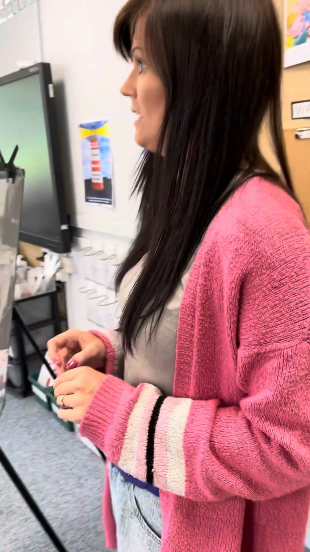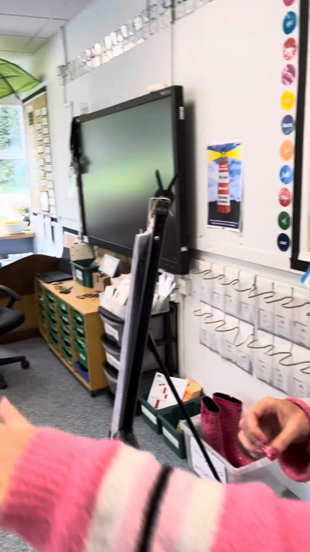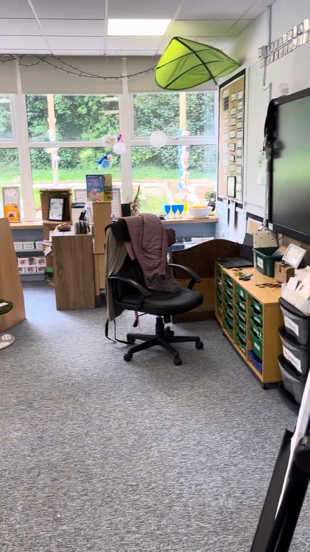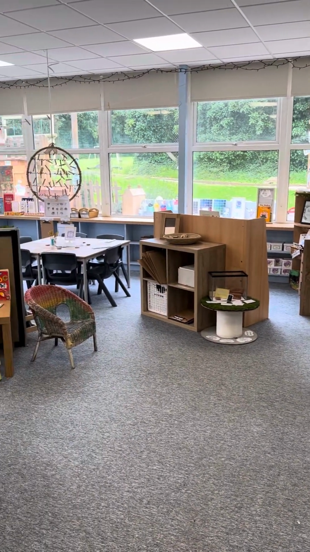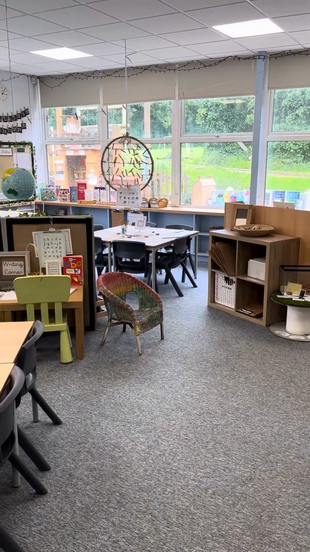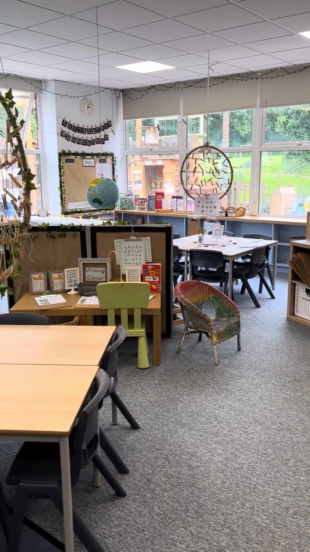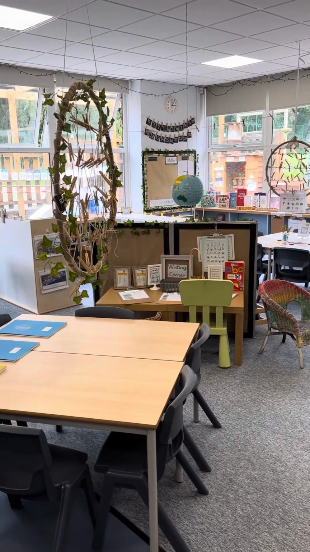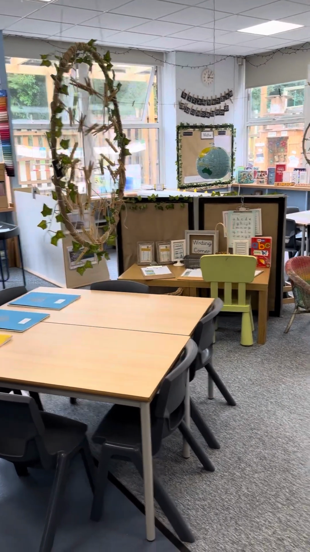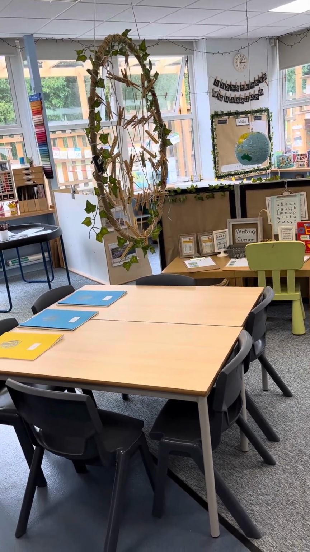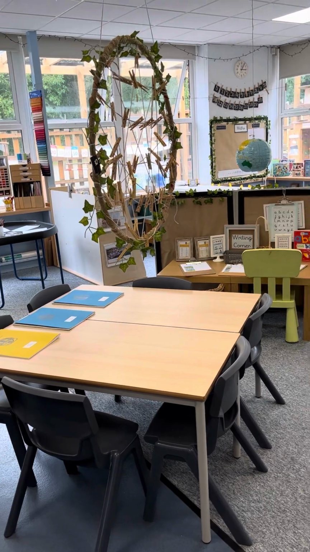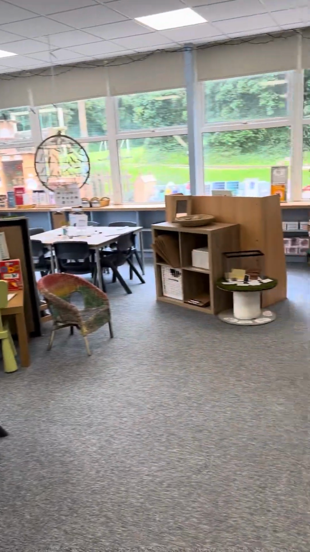Okay, as you can see, my classroom is set out generally in areas, but actually throughout the whole classroom I still have clipboards and books and access to pens and pencils in every part of the classroom. And it's really important that wherever the children are in the classroom, they are understanding that they are learning all of the time and that all of the areas are as important as each other.